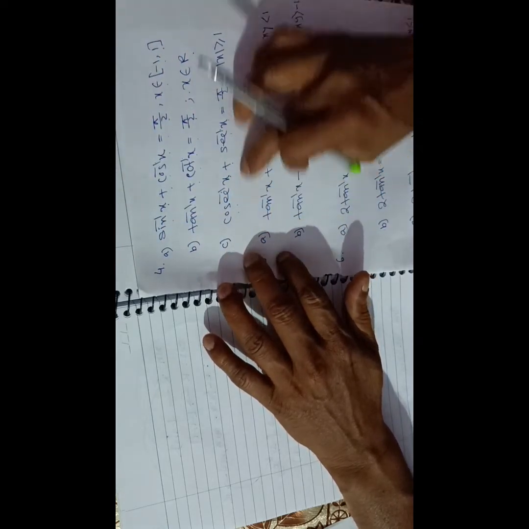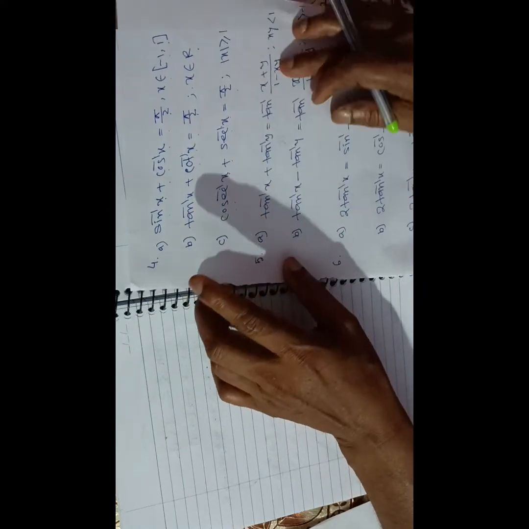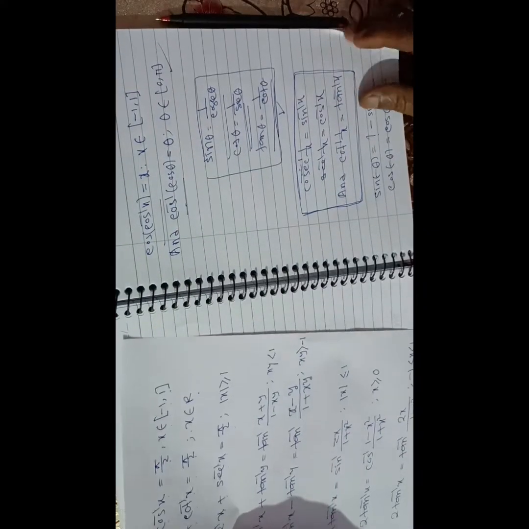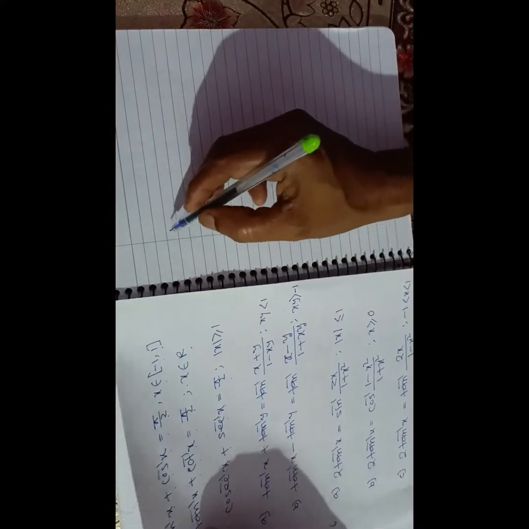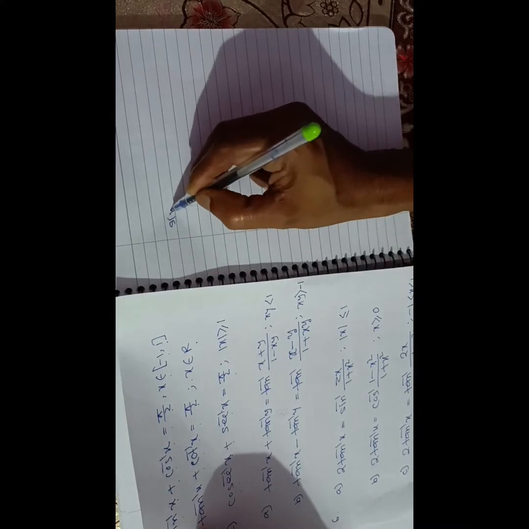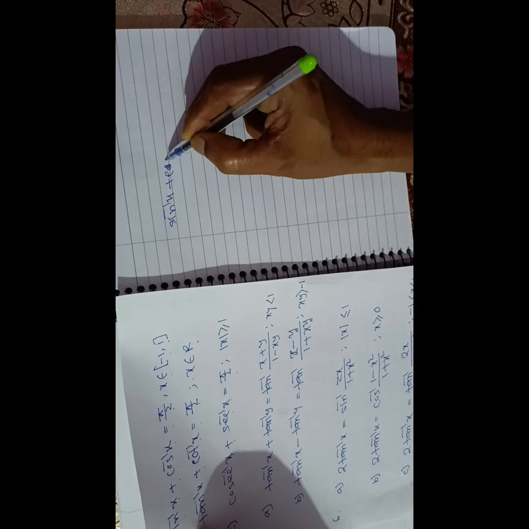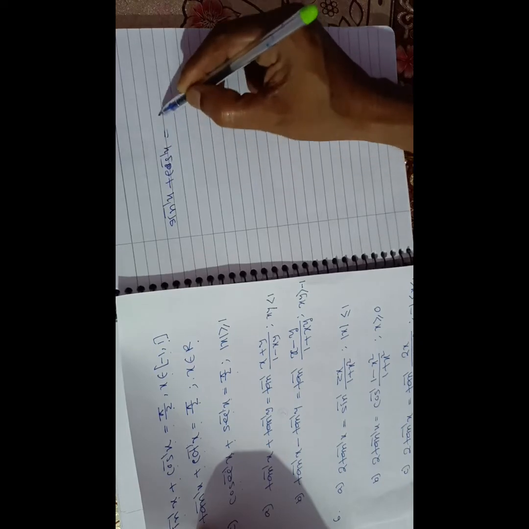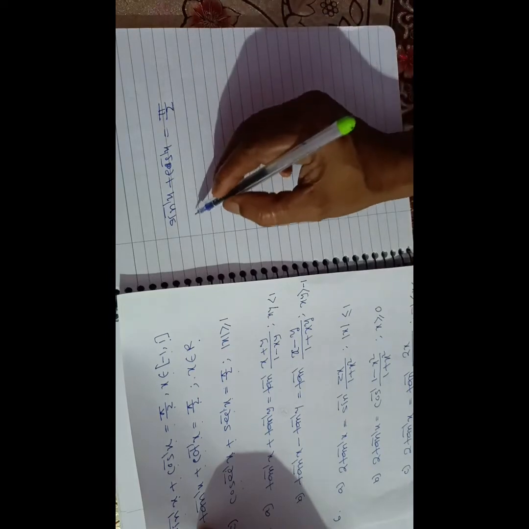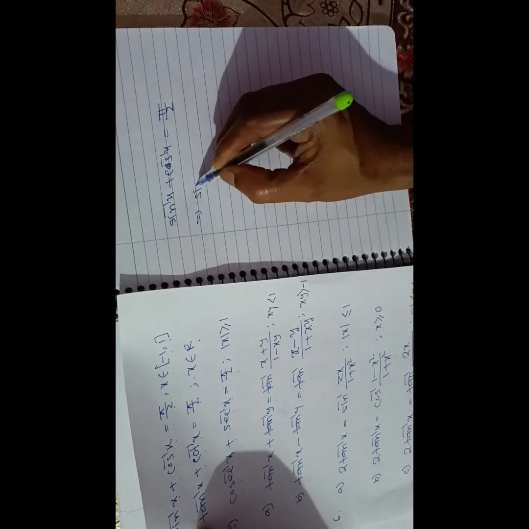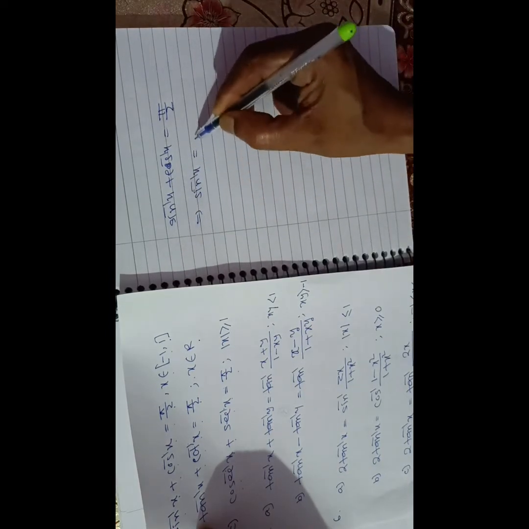From this we can find another formula also, another relation like this. Suppose we get sine inverse x plus cos inverse x equal to what? Pi by 2. That is the property. If we interchange, then we get sine inverse x is equal to what?